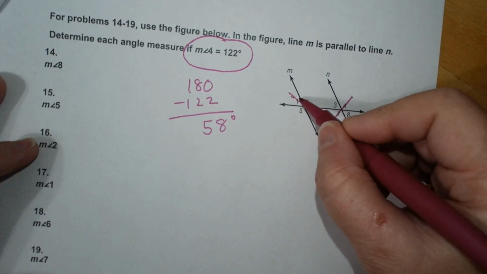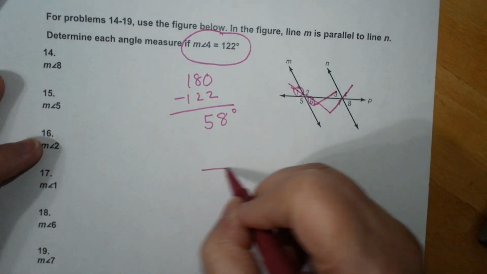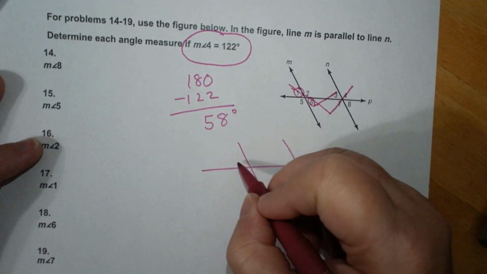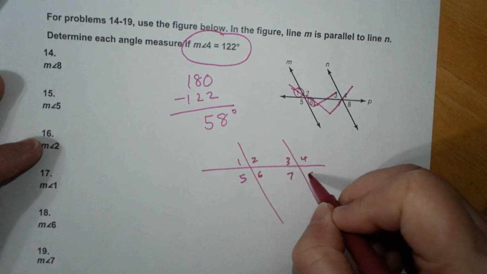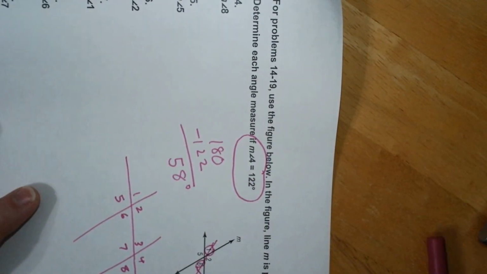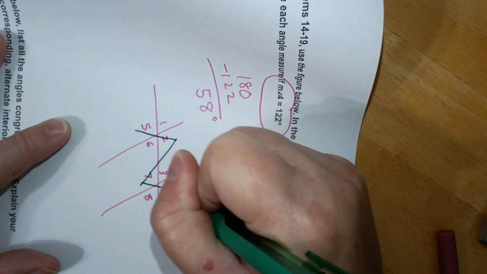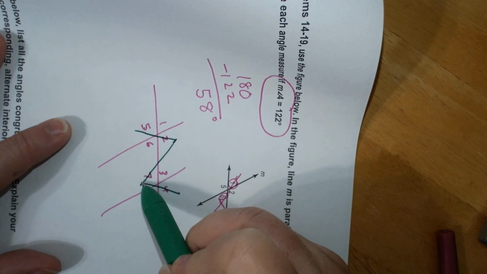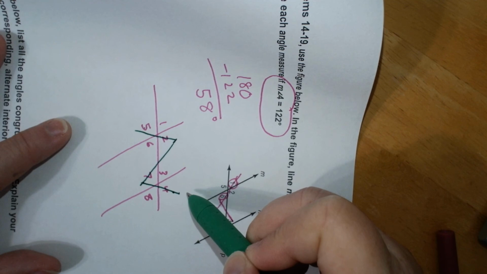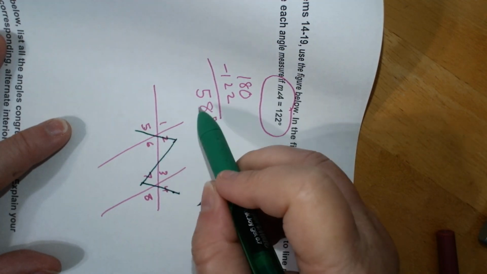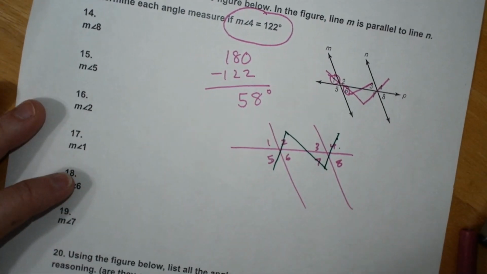Bummer. Here to here. I blew that one. We're going to have to redraw this. 1, 2, 5, 6, 3, 4, 7, 8. I'm going to turn it like this, and I always draw the Z, and it's a funky Z because it goes vertical angles to alternate interior angles to vertical angles. All of those are going to be equal to one number, and the other ones are going to be the other number. So I am going to say 4 is 122.